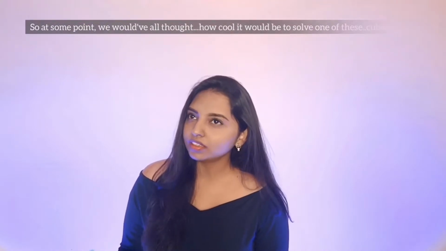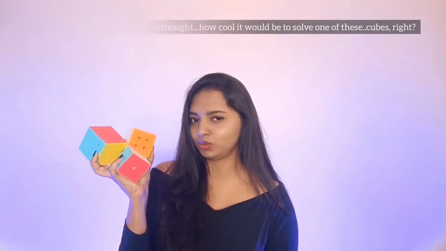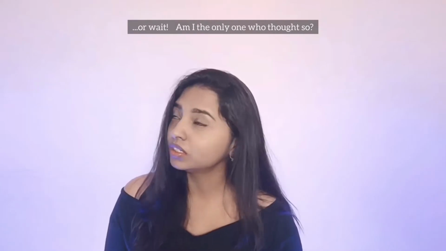So at some point, we would have all thought how cool it would be to solve one of these cubes, right? Oh wait, am I the only one?